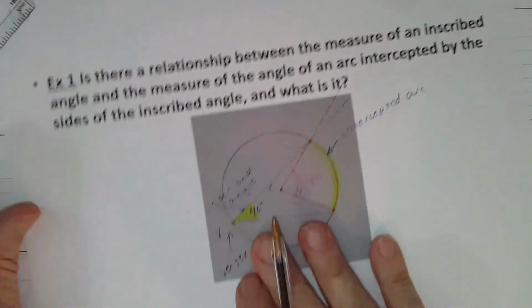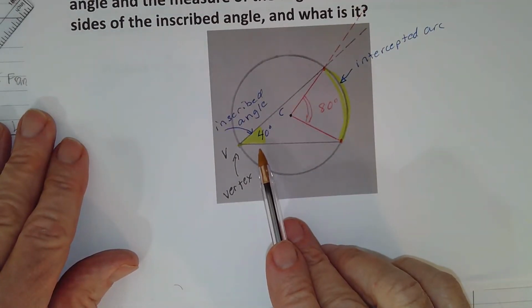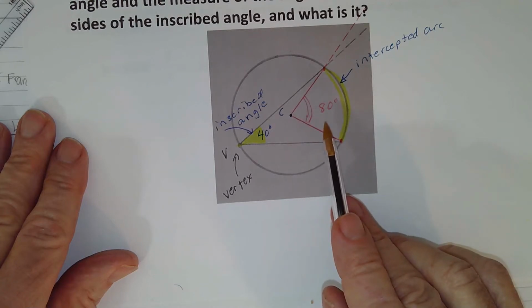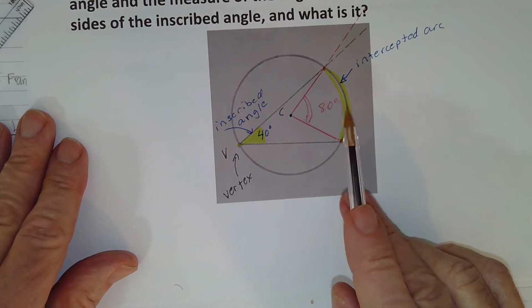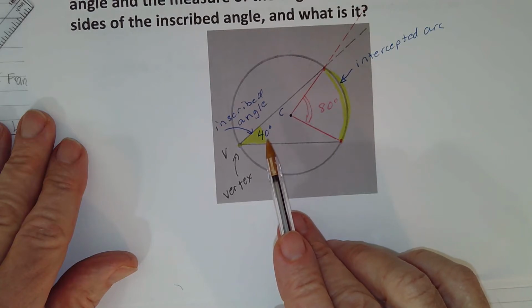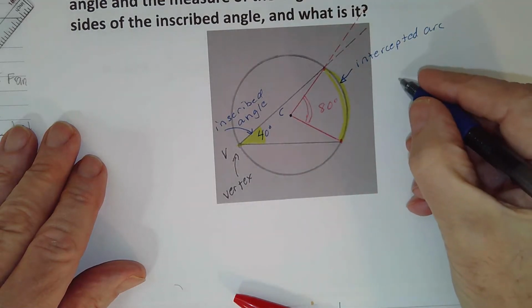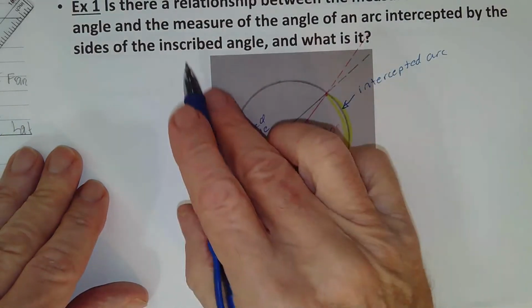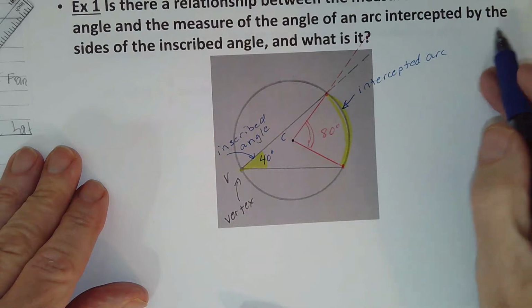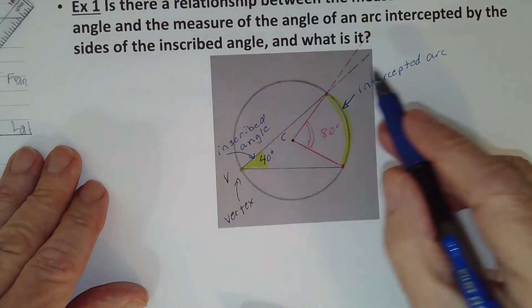So what's the relationship here? The inscribed angle is 40. The intercepted arc's angle is 80. This one's twice what this is. So we can say, answering this question, is there a relationship between the measure of the inscribed angle and the measure of the angle of the arc intercepted by the sides?